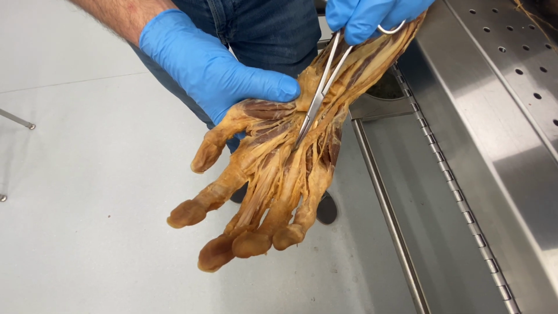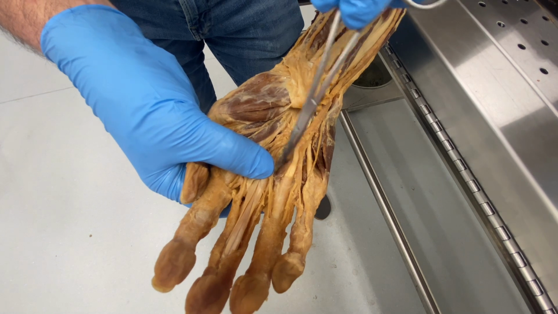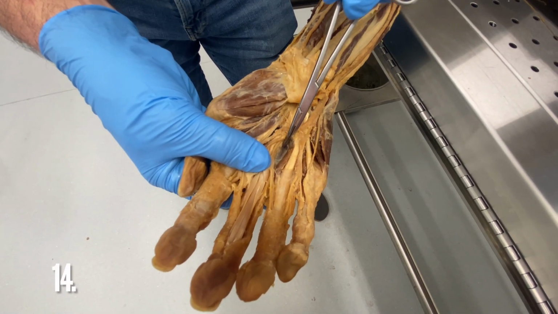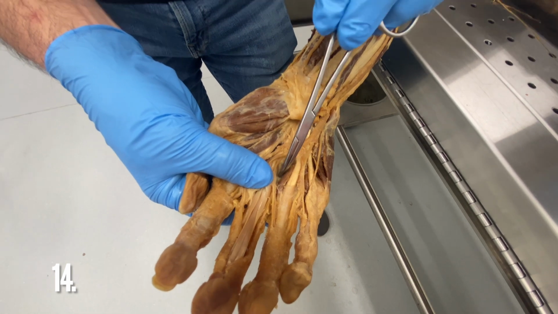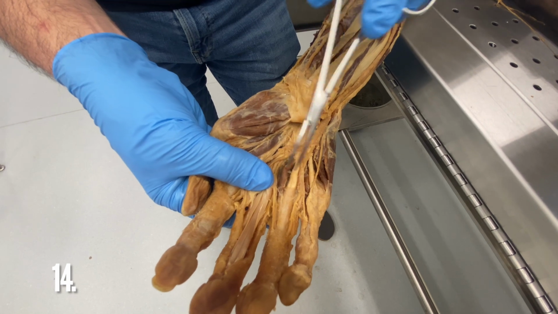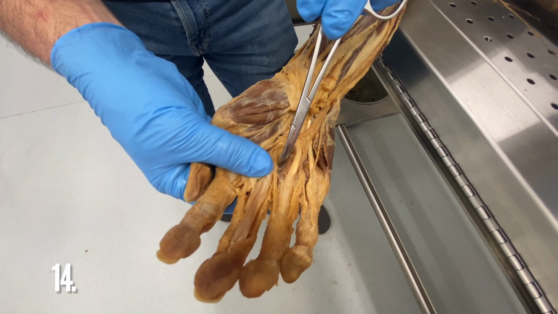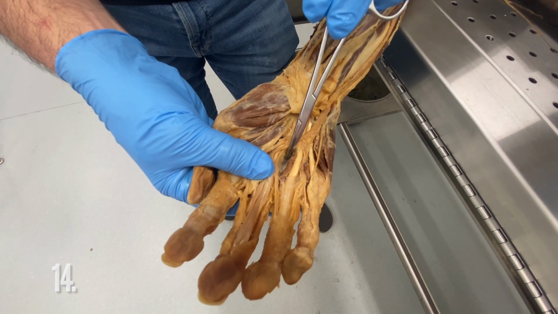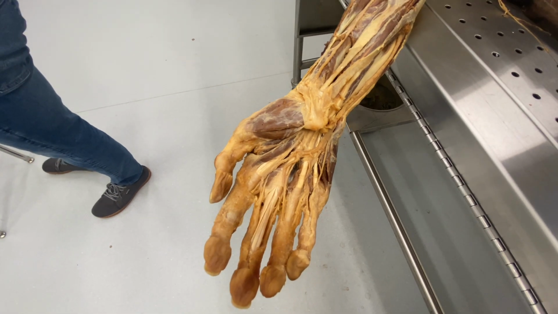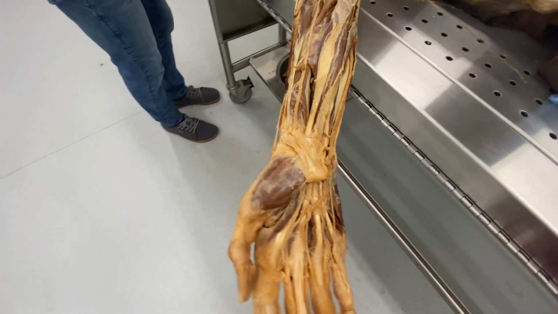And I'm just going to open this up a little bit, move that muscle out of the way right there. And in this little window, I want you to tell me what muscle are we uncovering there. So it's deep to this muscle, which is next to the tendon. We move that away, and the muscle that's deep to that down here. Identify that. That was 14.